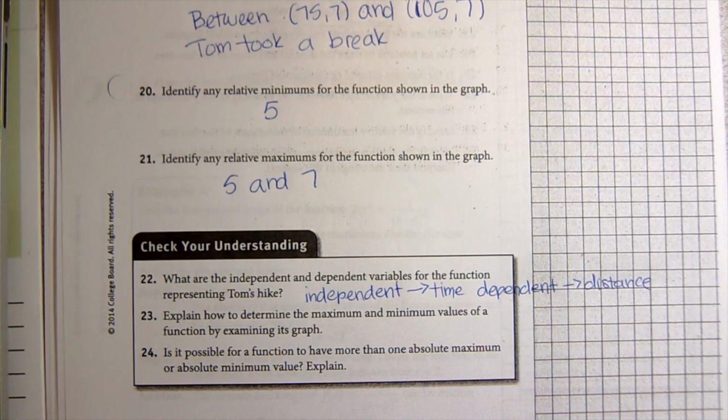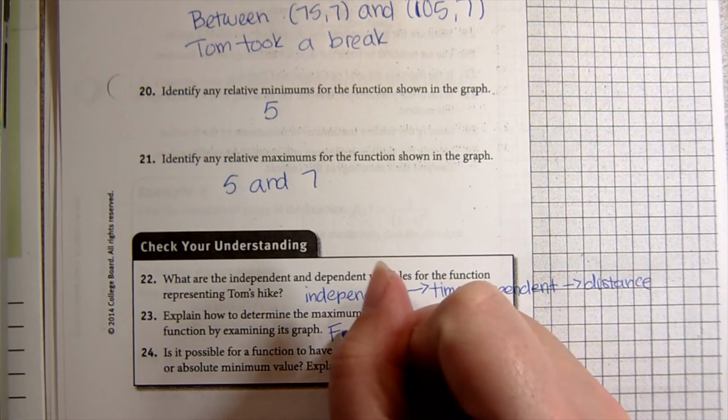Number 23, explain how to determine the maximum and minimum. Somebody want to raise their hand and tell me how to determine maximum and minimum of a graph? Faith. Relative or the absolute? Just any of them. You have to find the lowest and the highest points. Good. So find the lowest and highest points.